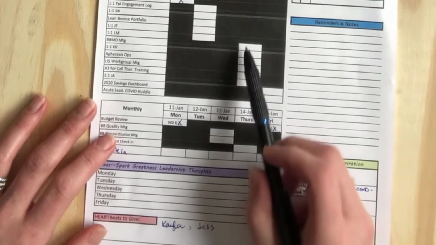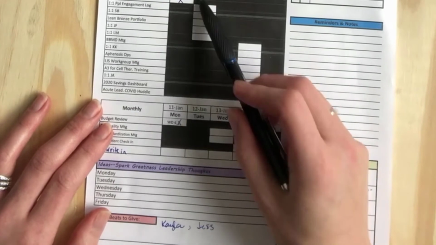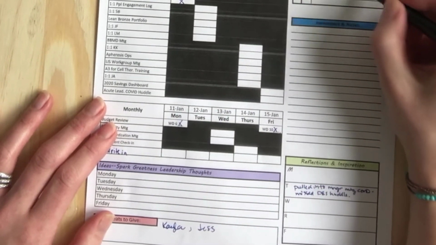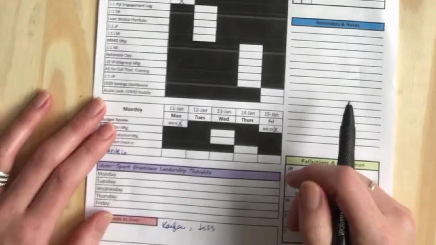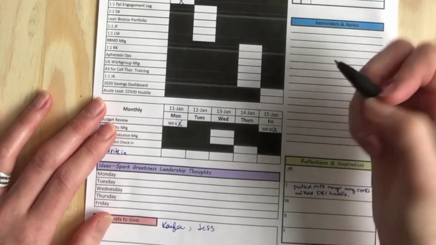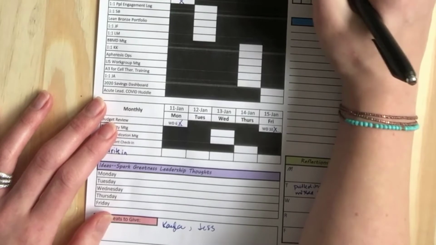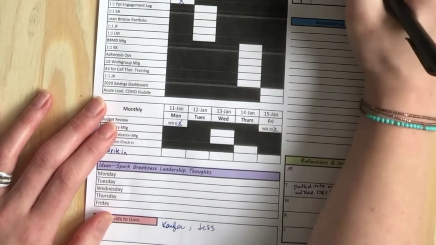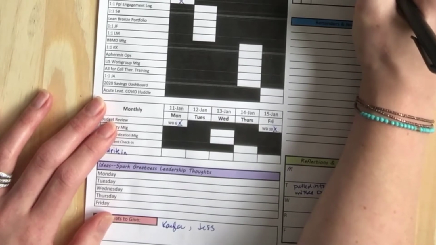And say I have a really crazy day on Tuesday or Thursday. Feel free to just be nothing. I don't have any leave happy tasks. Or what you can do is my leave happy task is be present with my people.